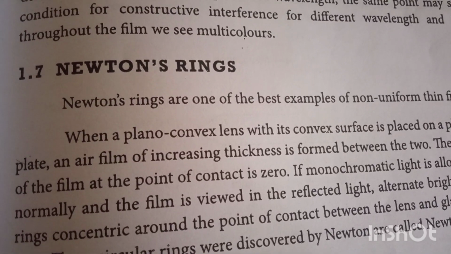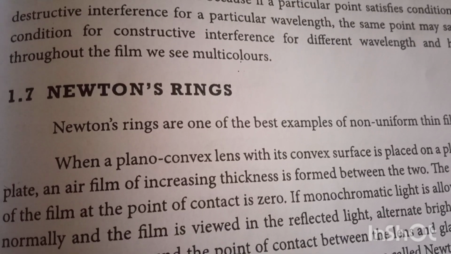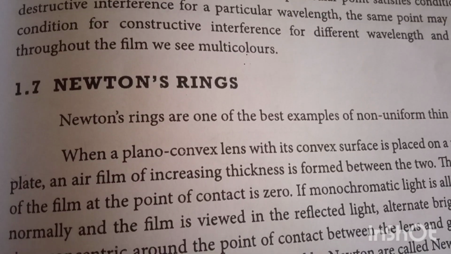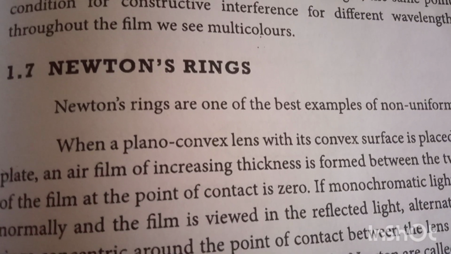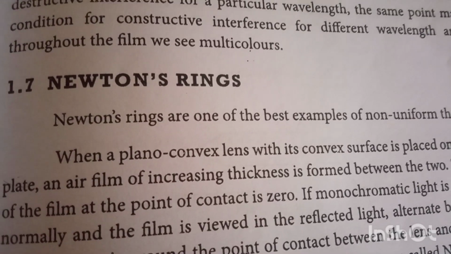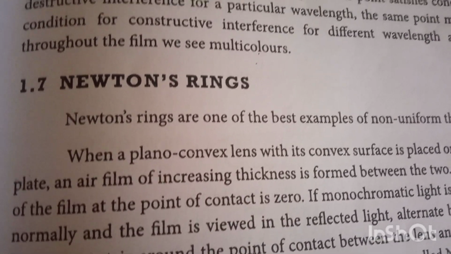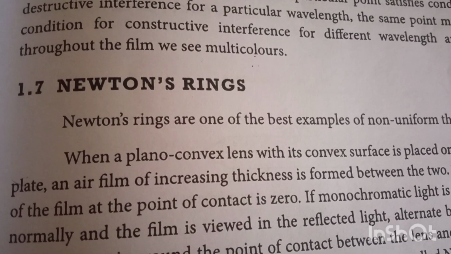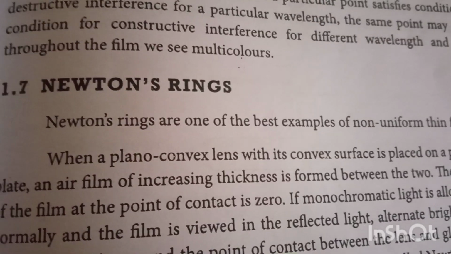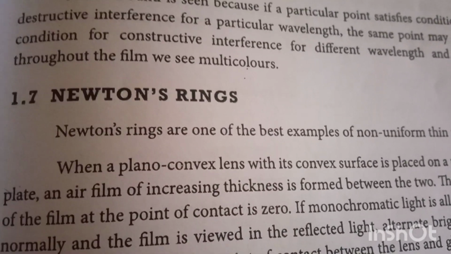Today I am going to explain the Newton's rings concept. In this topic, I am going to explain the experimental arrangement of Newton's rings, the formation of Newton's rings, and the theory of Newton's rings. In the theory, you can determine the diameters of the bright and dark rings and the wavelength of the light source. So I will discuss these topics.